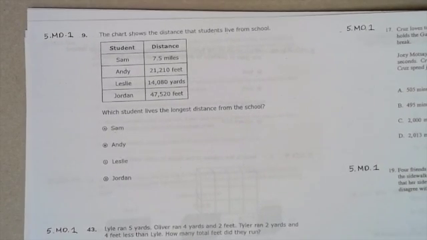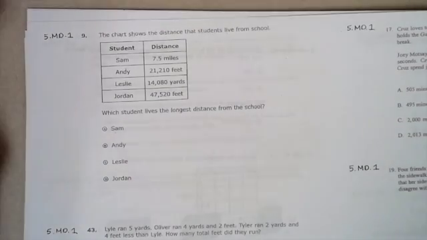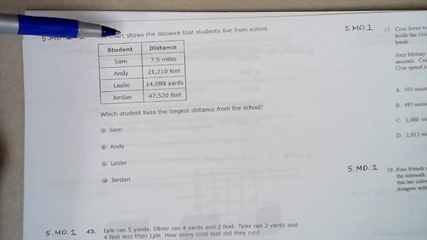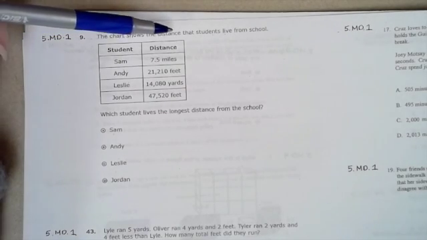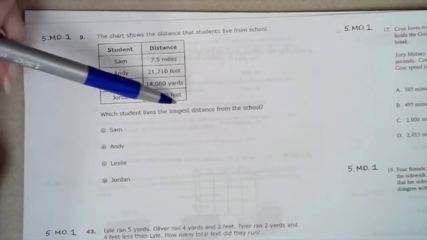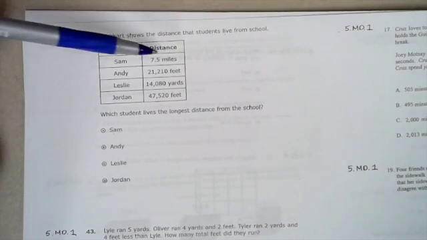So this question, I'm pretty sure, was on your converting measurement test, the same exact question. So you should be fairly familiar with it. It says the chart shows the distances that students live from school. Which student lives the longest distance from school? We have miles, feet, yards, and feet.